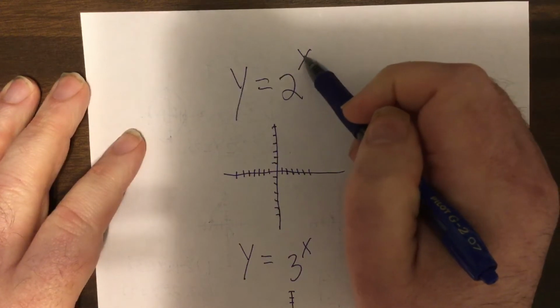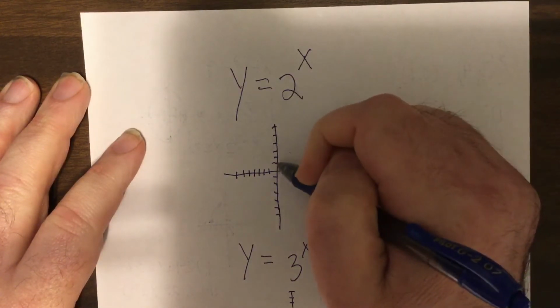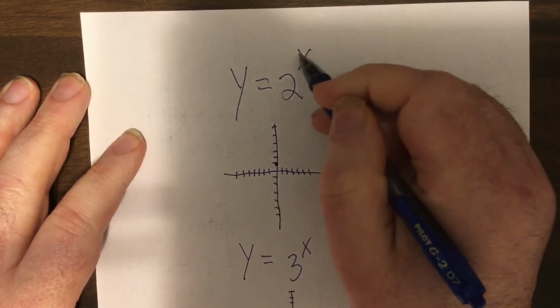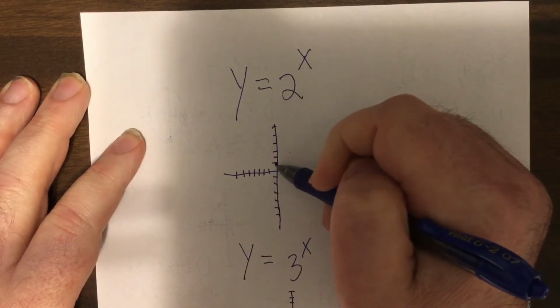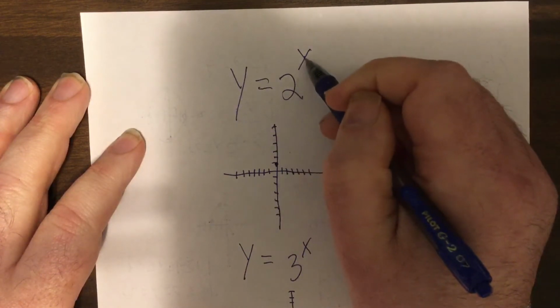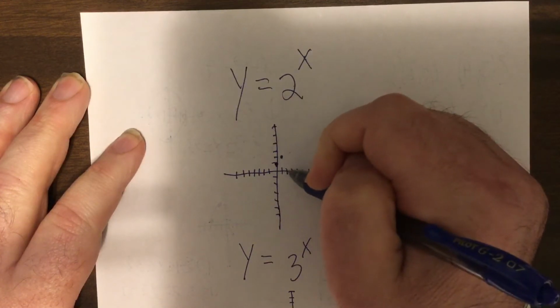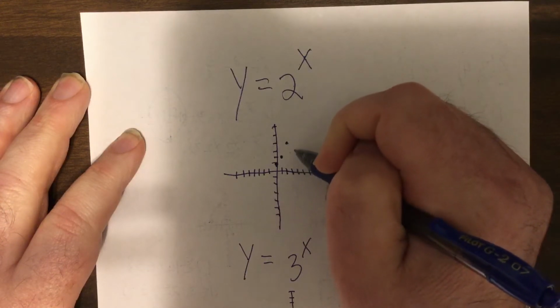Now, if I put 0 in for x, 2 to the 0 is 1, so it crosses here. If you're not adding or subtracting any numbers, an exponential will always cross at (0, 1). Then I put a 1 in. 2 to the first is 2, so 1 is 2. Then 2 squared is 4. So this thing starts jumping up fast.